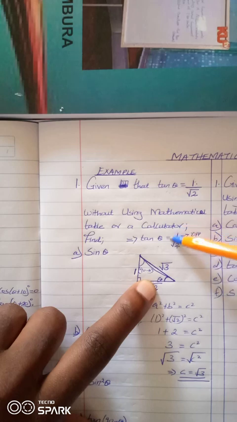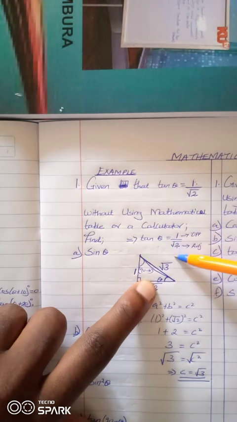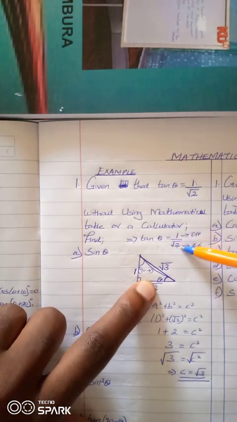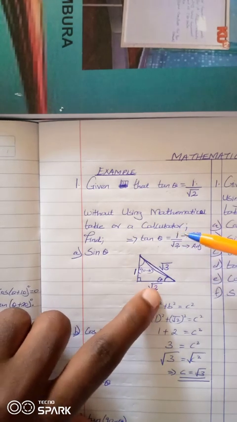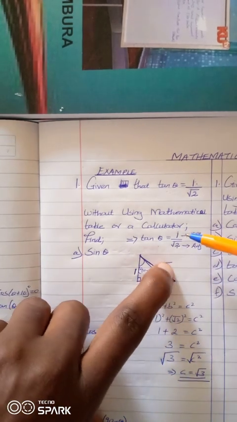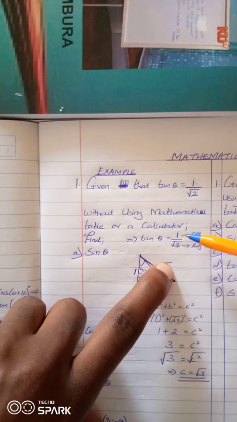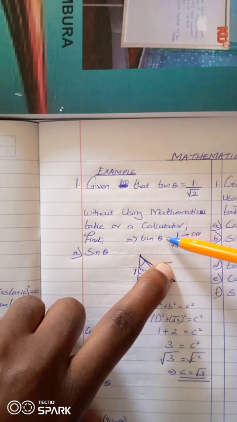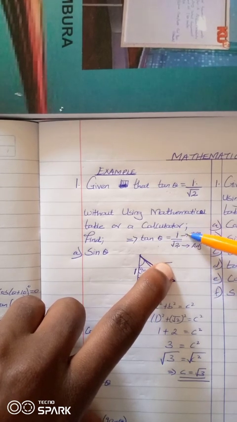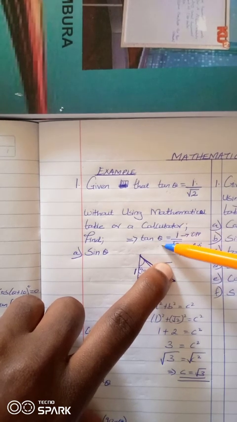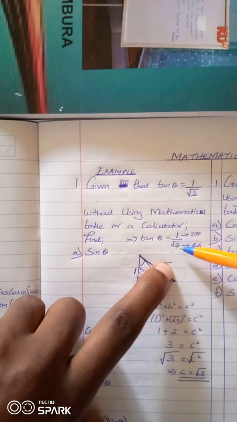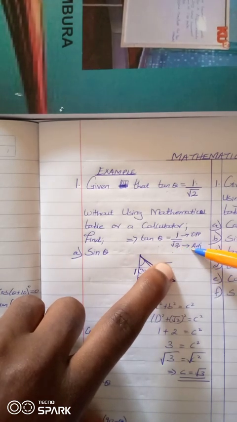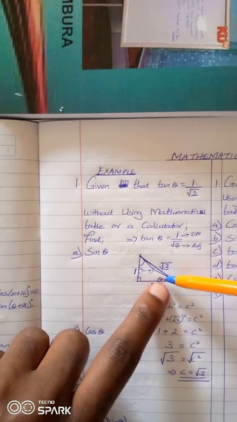Then you'll use the trigonometric ratio given in the question to know what is our opposite and what is our adjacent, and then we look at the hypotenuse. So tan theta is equal to 1 over root 2, which means 1 takes the place of opposite of theta, and root 2 takes the place of adjacent of theta.